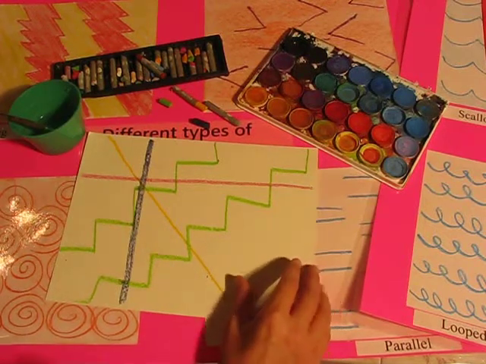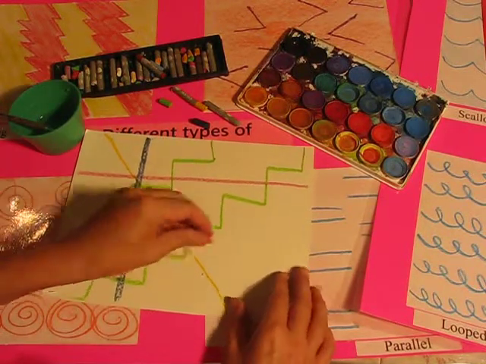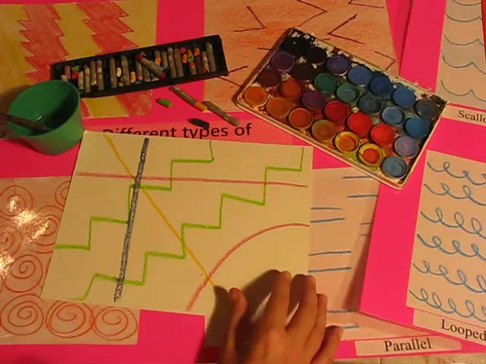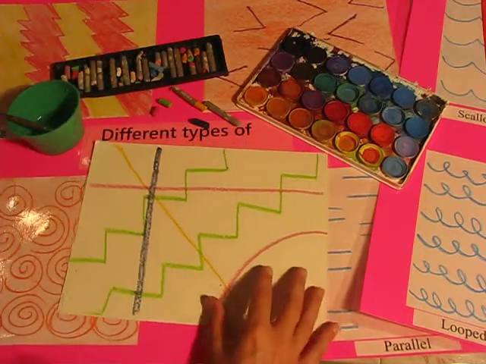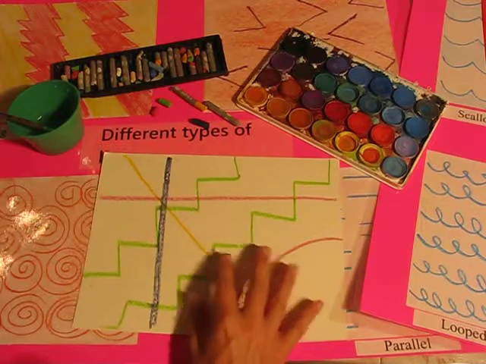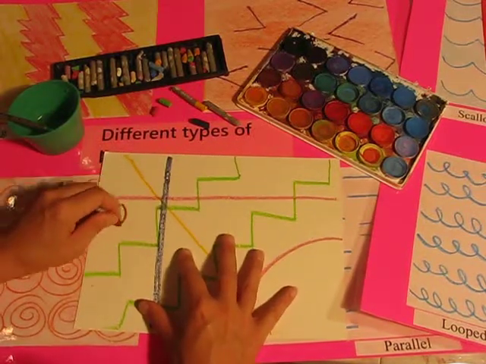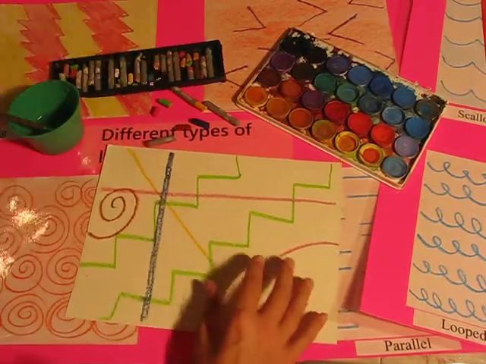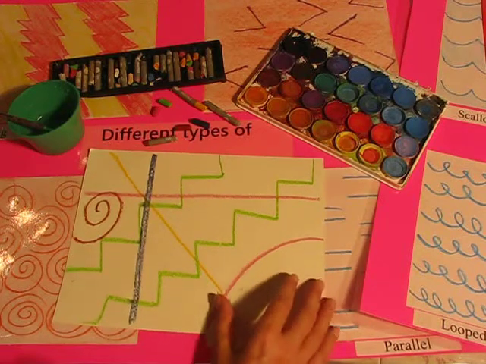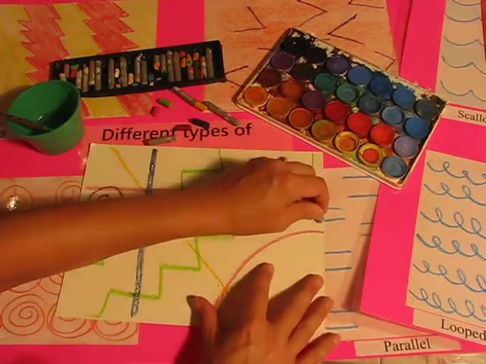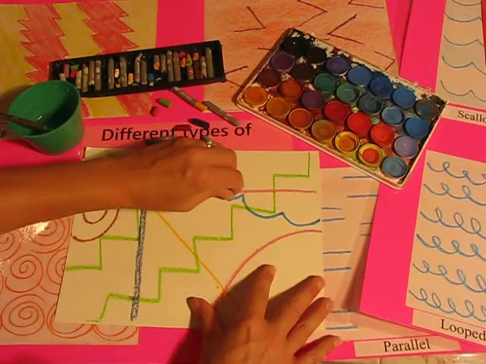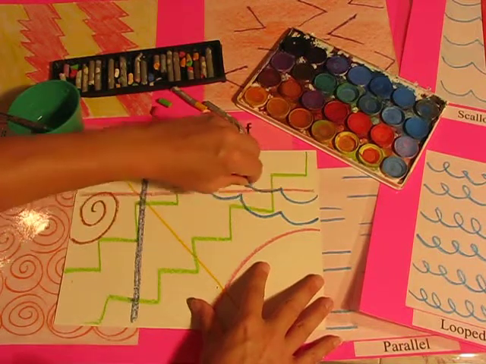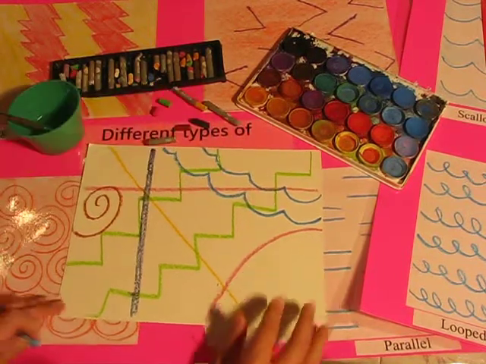I'm going to ask you now to do a curved line. A curved line is like a rainbow, nice and curved. There we go. Then I'm going to ask you to do a spiral. And a spiral is tightly curved lines, or like a spring. And one other line I'd like you to try today is a scalloped line. Think of the scales on a fish, or the shape of clouds. And there are my scalloped lines.